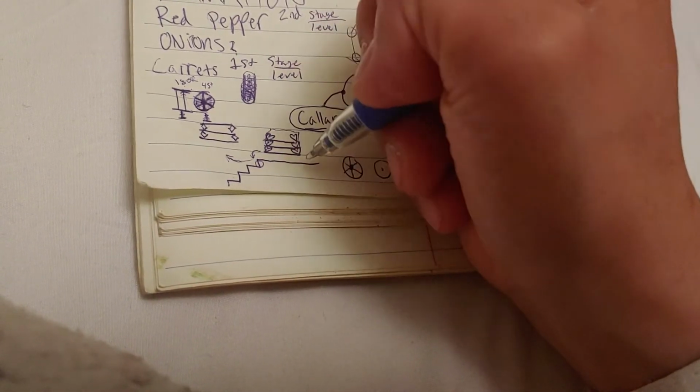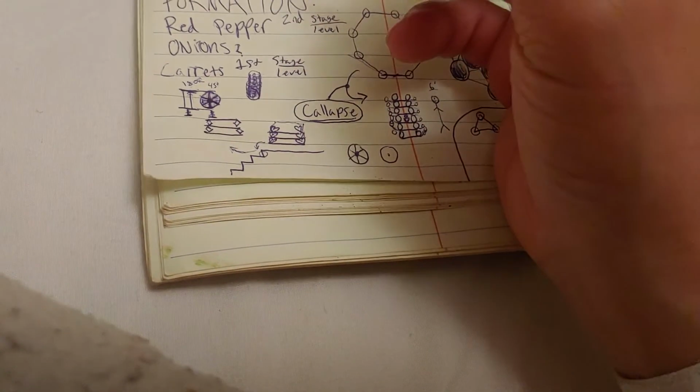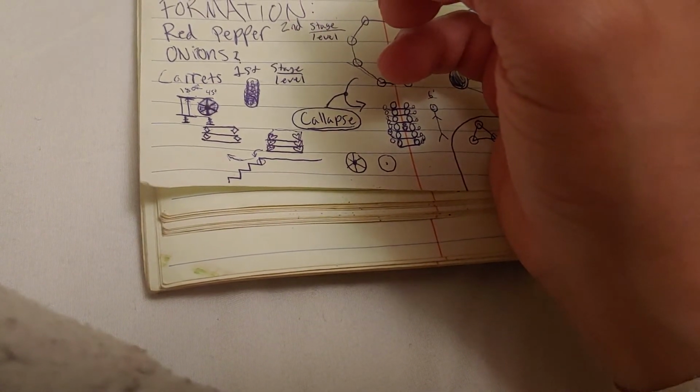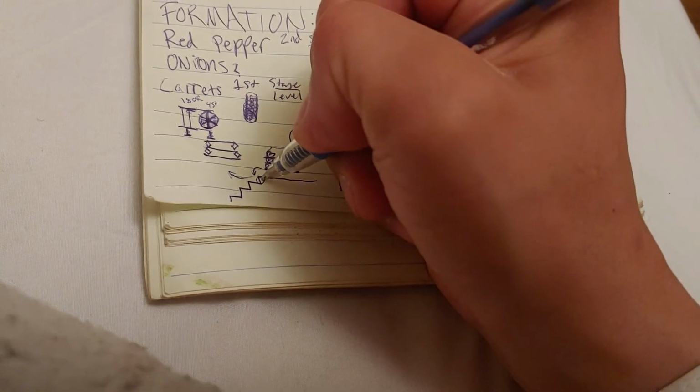And they'll slip and fall back. Oh, but it could be aligned.